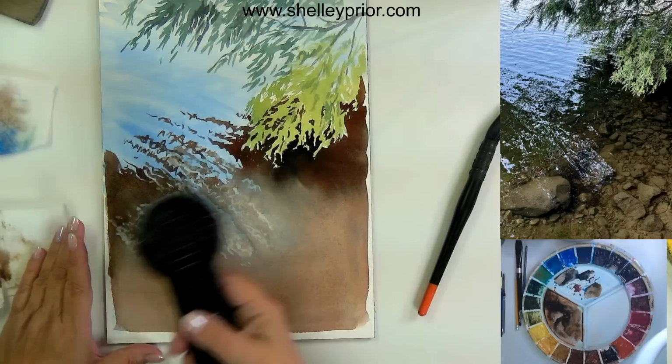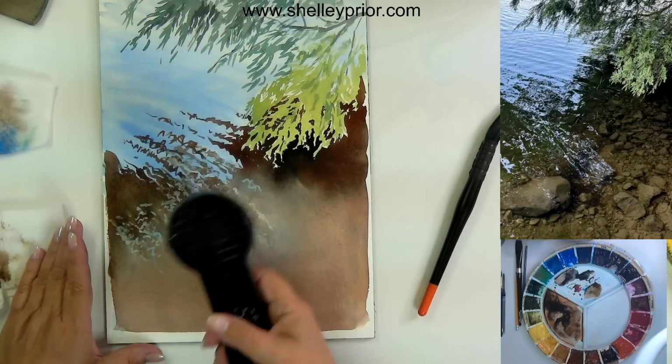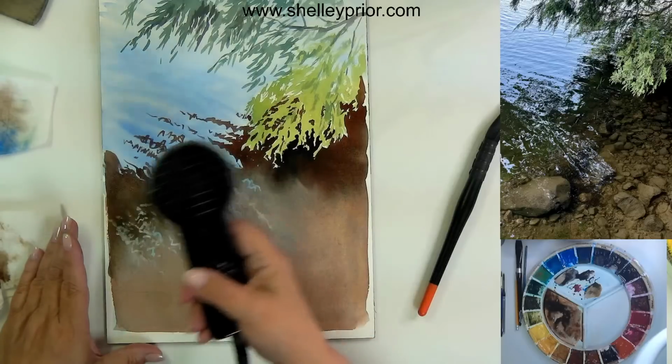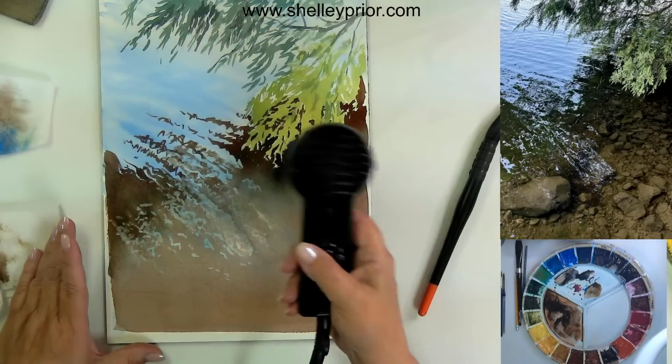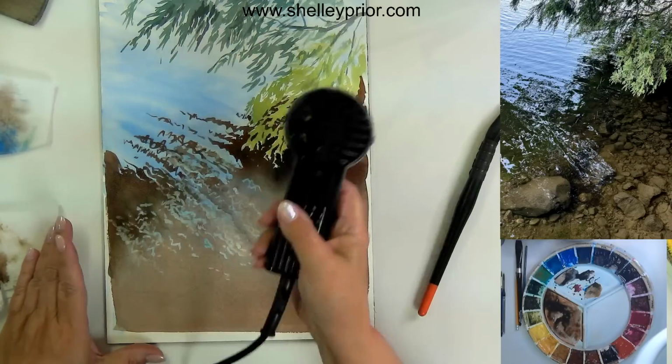And hopefully we have something somewhat resembling the effect we're trying to get. I don't want to use a lot of heat here though. If I use a lot of heat, I can bake my masking fluid onto my paper. So I'm going to keep this moving the whole time.